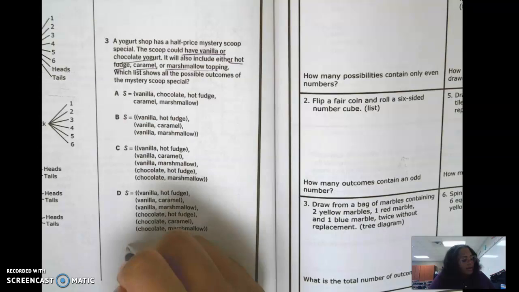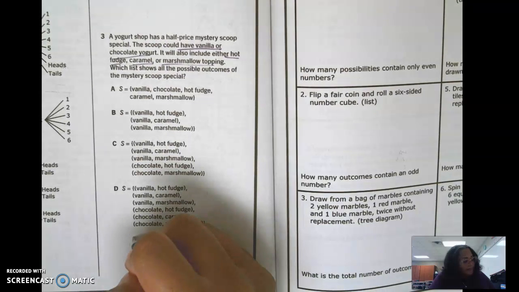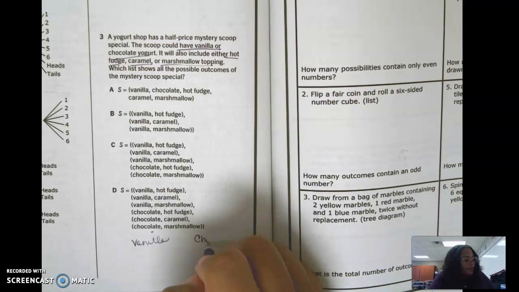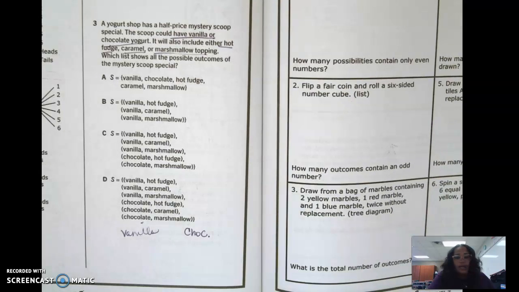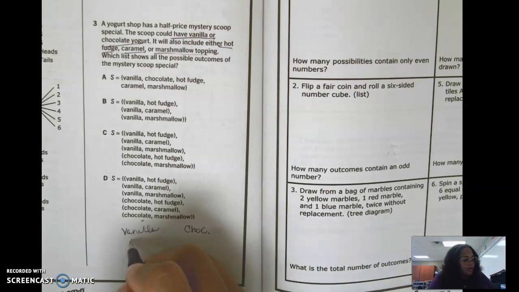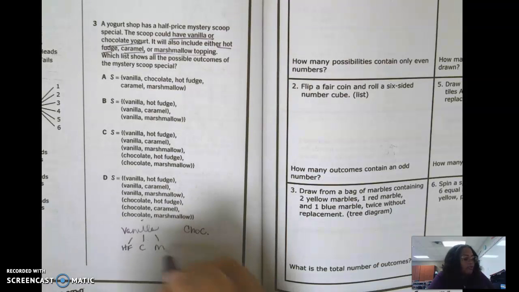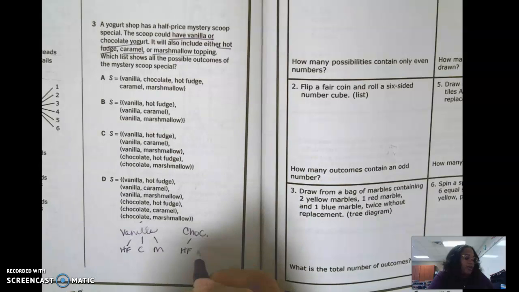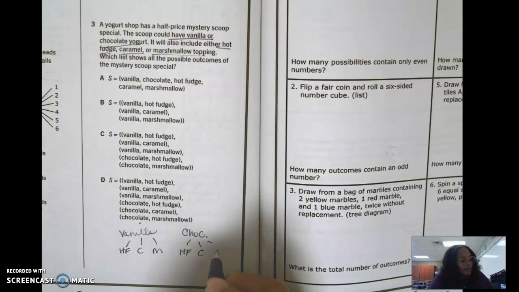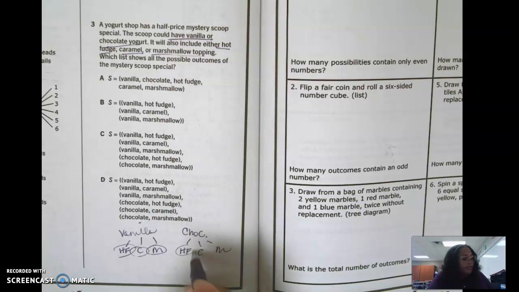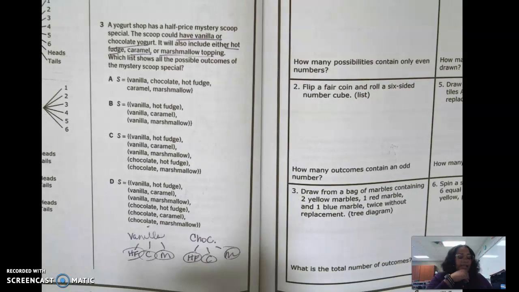So come down here and make a tree diagram. Vanilla and chocolate. Okay, that's the first one that they give me. Then I need to include the 3 toppings. Hot fudge, caramel, marshmallow. Hot fudge, caramel, marshmallow. Hot fudge, caramel, marshmallow. If I count these, 4, 5, I have 6 outcomes.